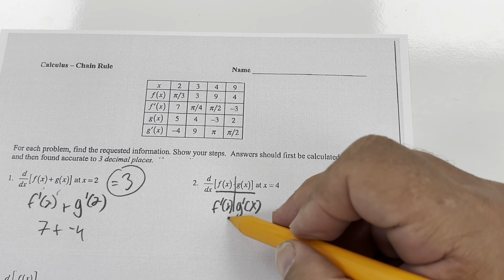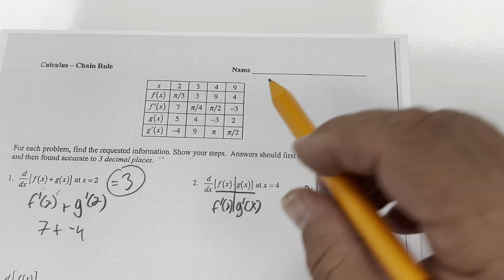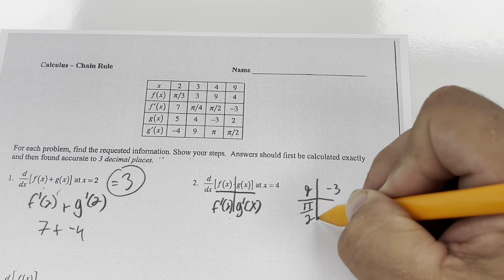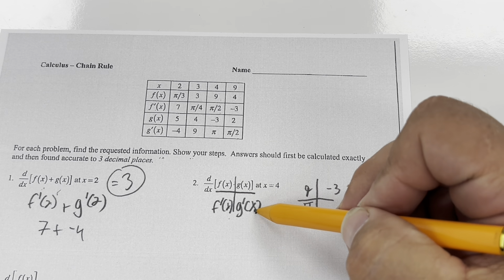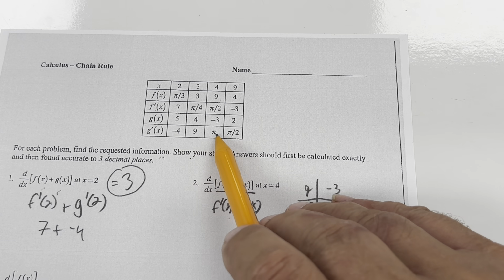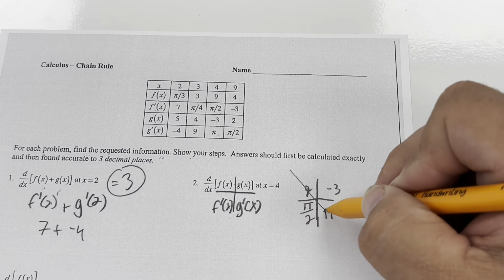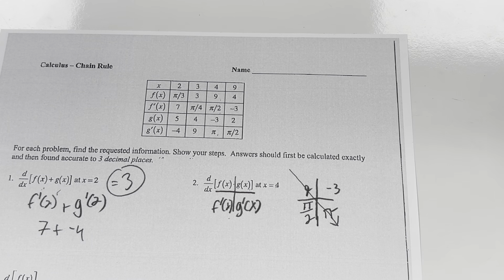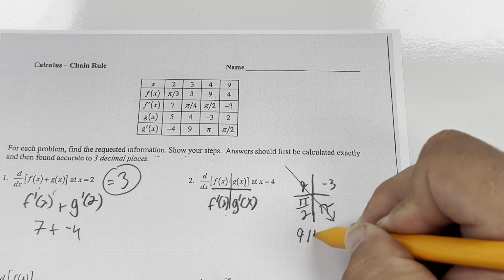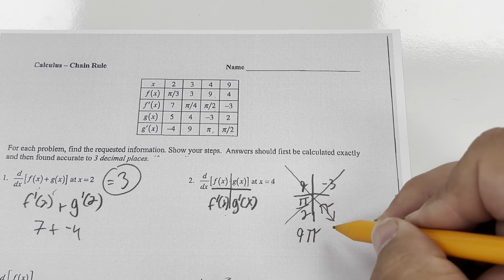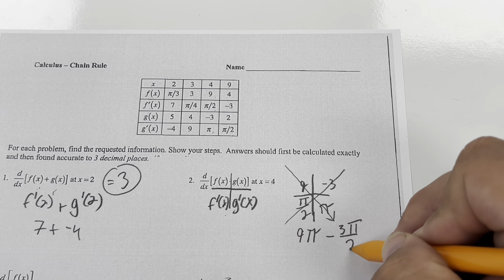F prime of 4 is pi over 2. Wasn't expecting that. G prime of 4 is pi. Crisscross applesauce, that's 9 pi plus negative 3 pi over 2.